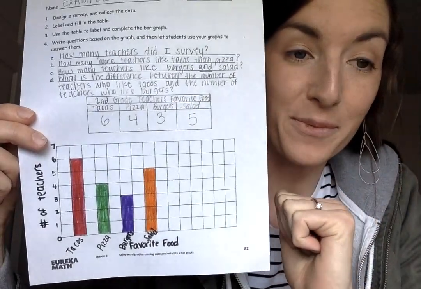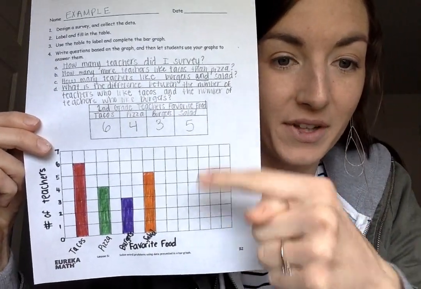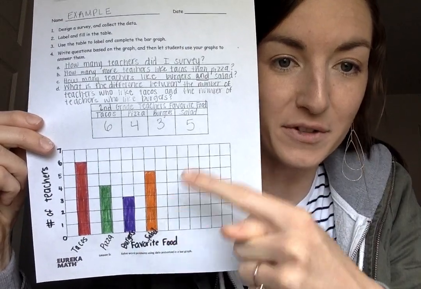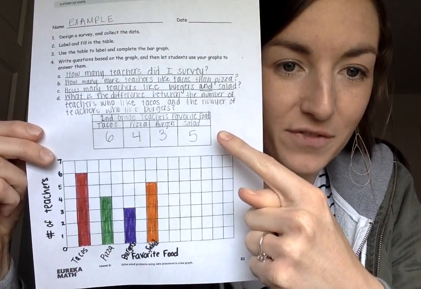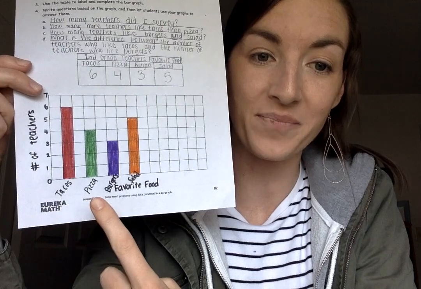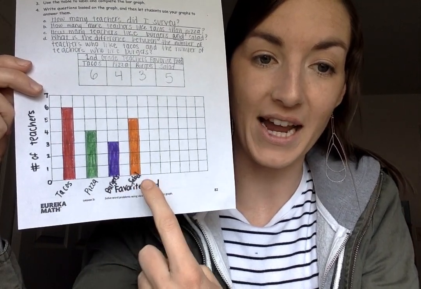You always want to have a label or a title to your table and your graph. So down here it says favorite foods. Up here it says second grade teachers' favorite foods. Now we said up to 4 categories, and it's kind of hard if you ask everybody what their favorite food was. There could be so many different things. So I narrowed it down for everybody, and I said they could pick between tacos, pizza, burgers, and salad.